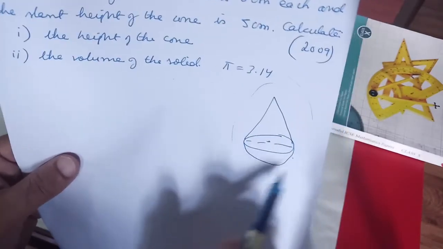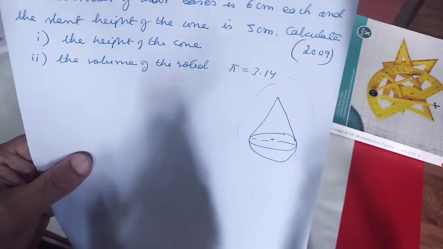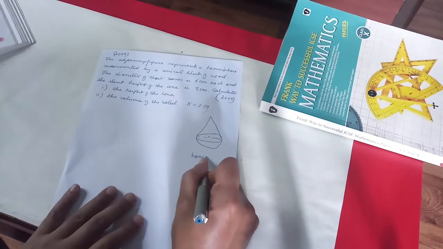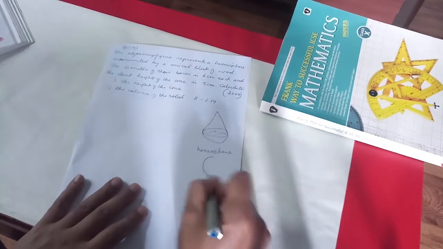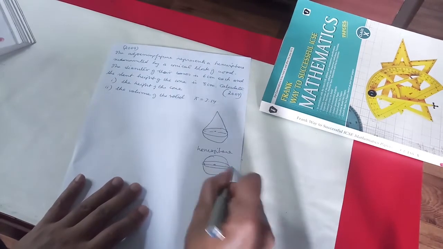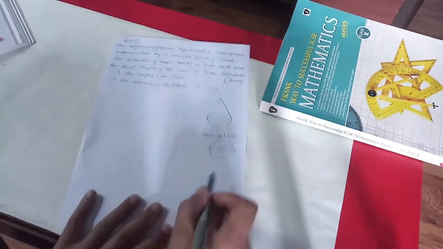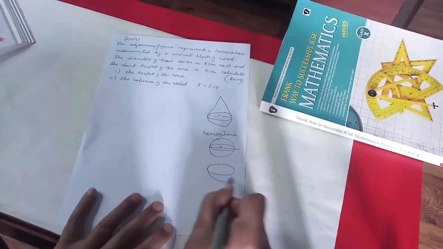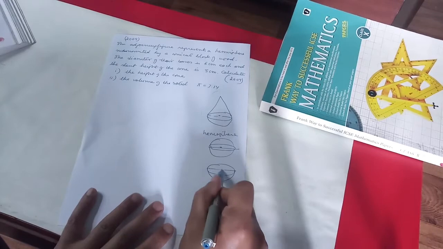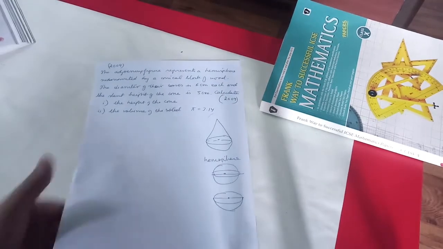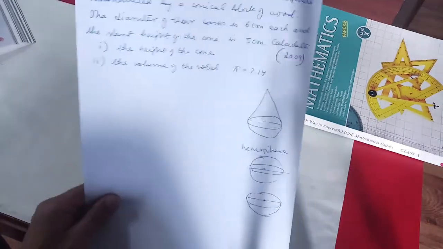On the lower base you have got a hemisphere. A hemisphere is half of a sphere. See here, this is a sphere. If you cut this in the middle, you get a hemisphere. So this is your hemisphere, and the volume of the hemisphere will be half of the sphere.